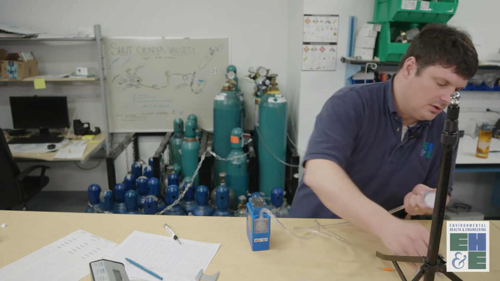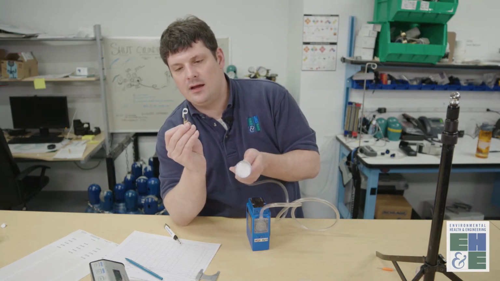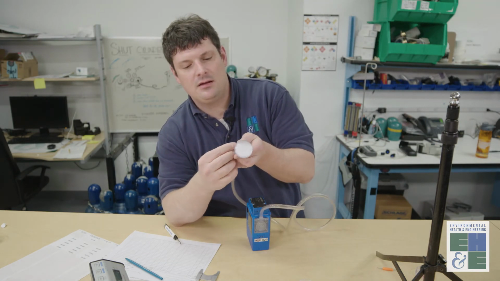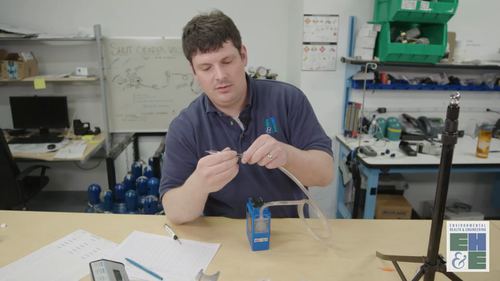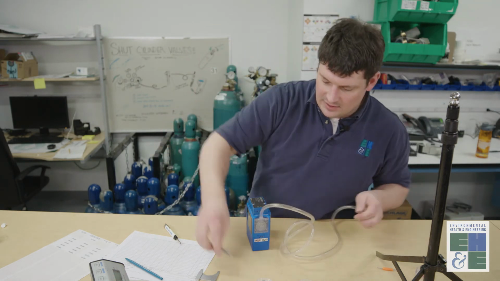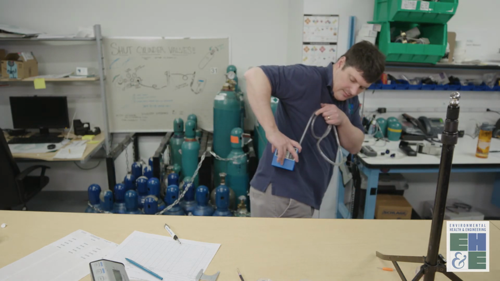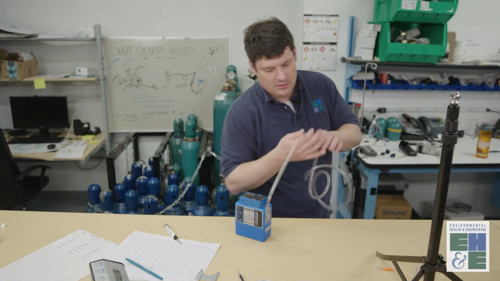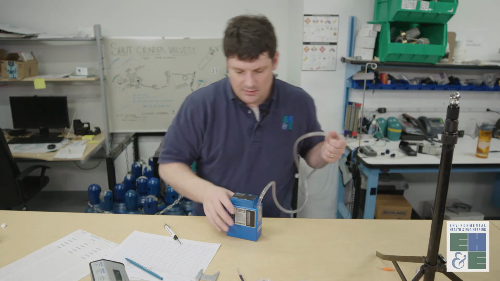There are also holders that look like this that attach to the tubing here and then go in the breathing zone on the lapel of the worker. Same thing with the sorbent tube. Oftentimes, these pumps can actually connect to a belt and then go over the shoulder of the worker and onto the lapel.